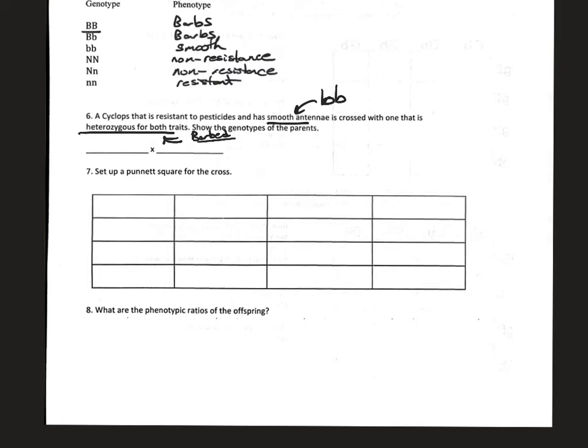And it says that Cyclops is resistant to pesticide and has smooth antennae. So resistance means what? It's little n. It's crossed with one that is heterozygous for both traits, so it's not resistant. Big N, little n, and then also big B, little b. So you have big B, little b, big N, little n, crossed with little b, little n.